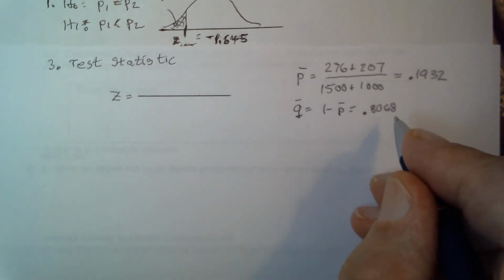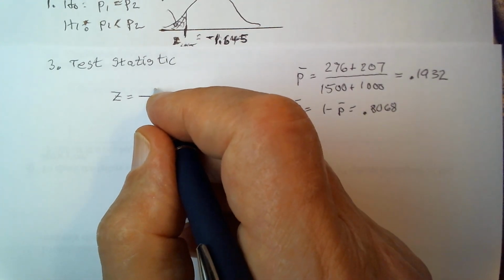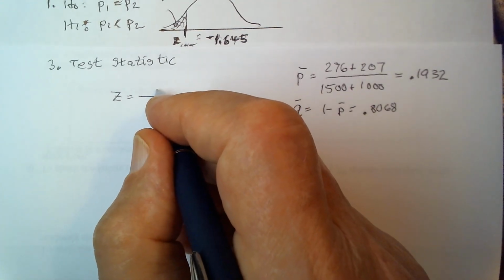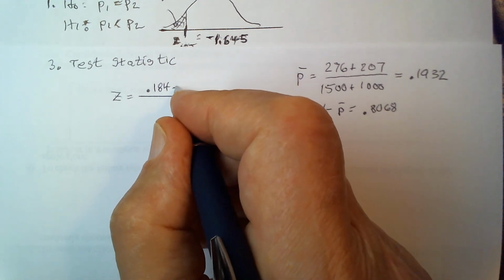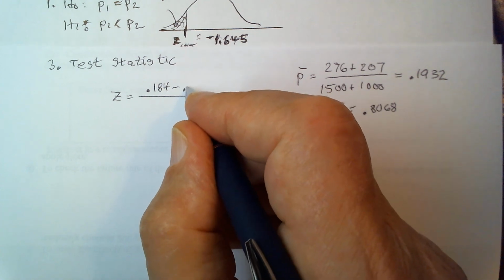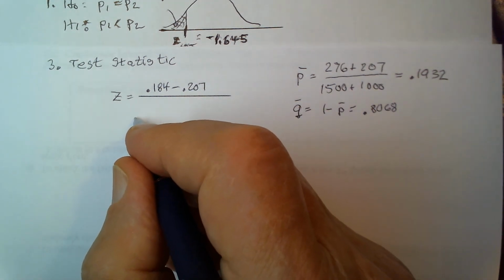So now our formula for the Z statistic was P1 hat minus P2 hat. So we have 0.184 minus 0.207, all divided by the standard deviation.